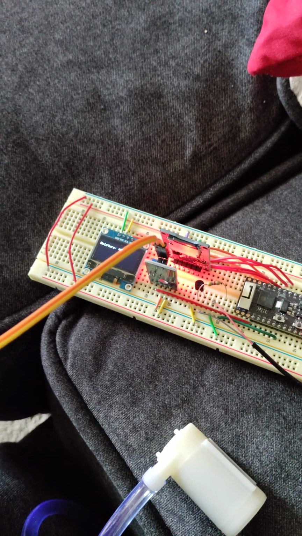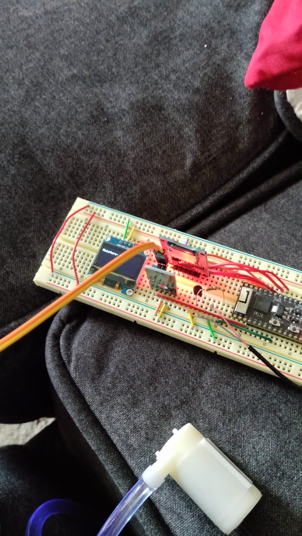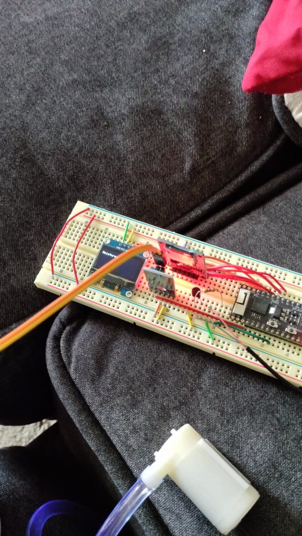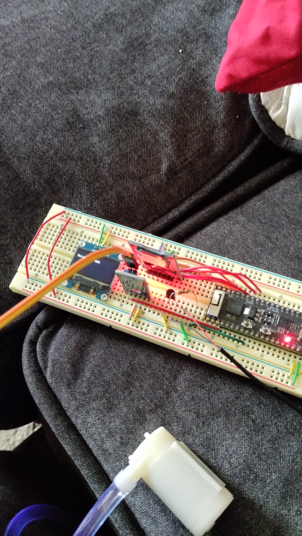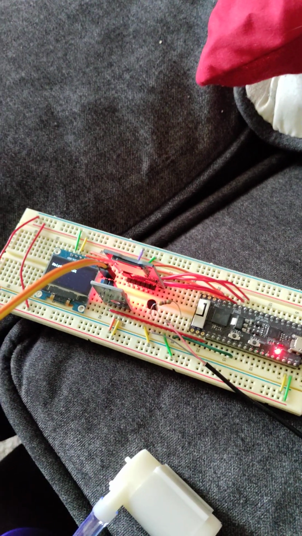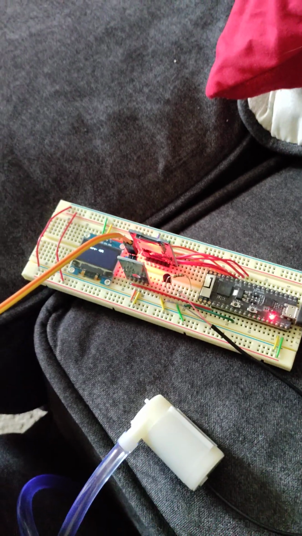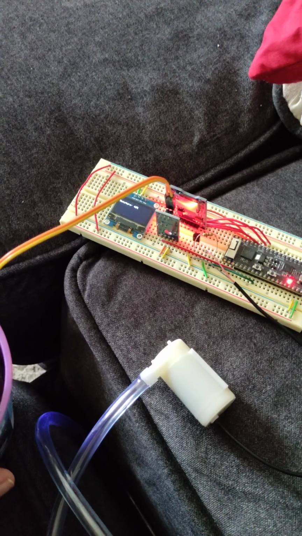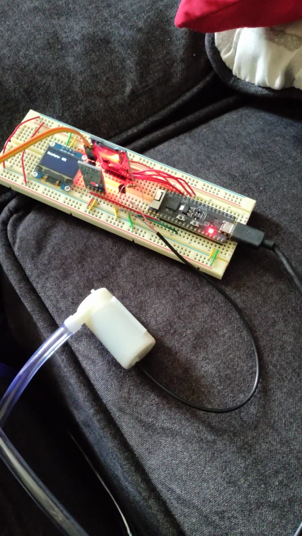Every 5 seconds it goes into low power mode for 10 seconds, and in between there it puts readings onto the SD card. And right now, since the water level is high enough, the motor doesn't turn on.